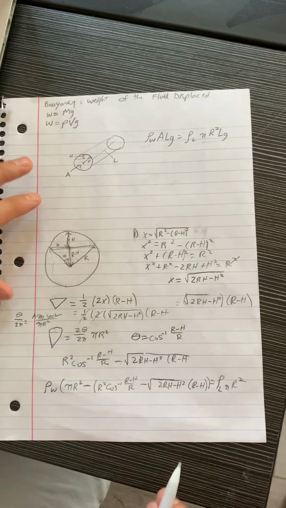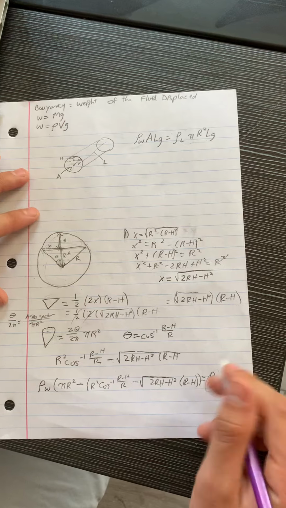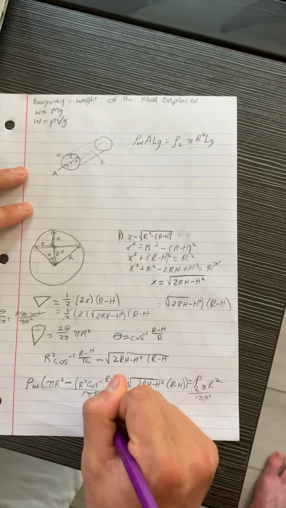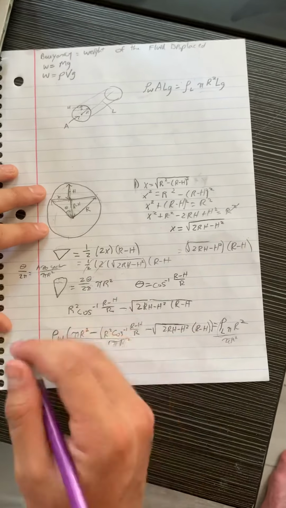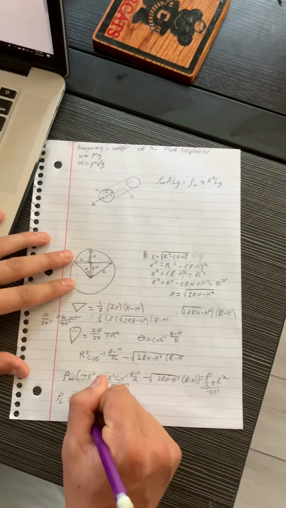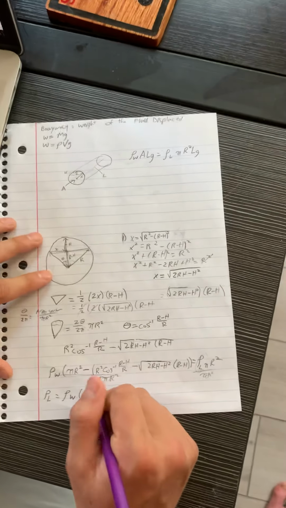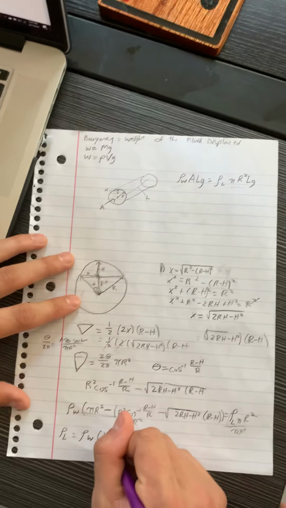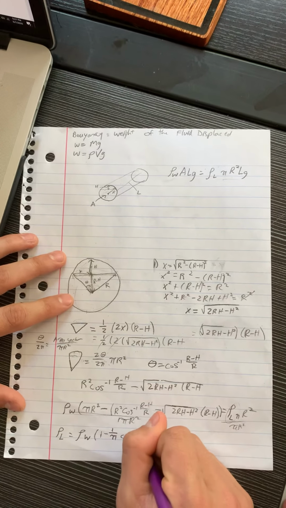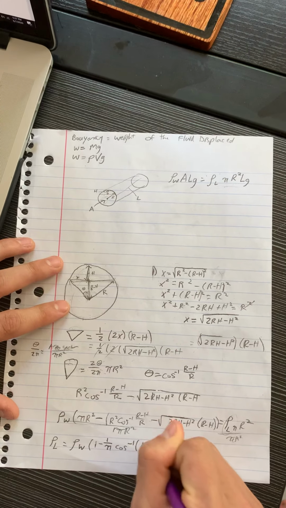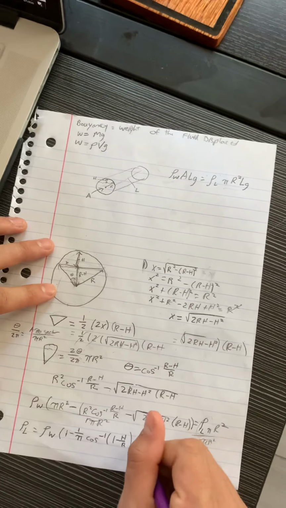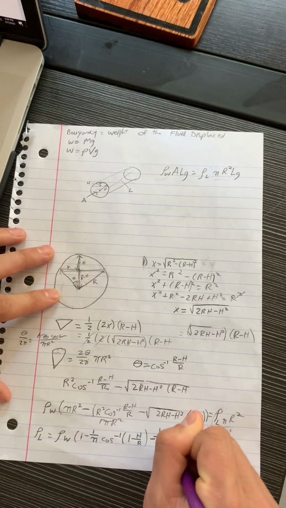Okay, so now we are just trying to get this isolated. So we're going to divide pi r squared from both sides. So we'll get the density of the log equals the density of water times 1 minus, we'll just do 1 over pi here, arc cosine of r minus h over r, because you see that cancels, and we're getting it in terms of h over r. We're going to subtract 1 over pi r squared, subtract all that out.